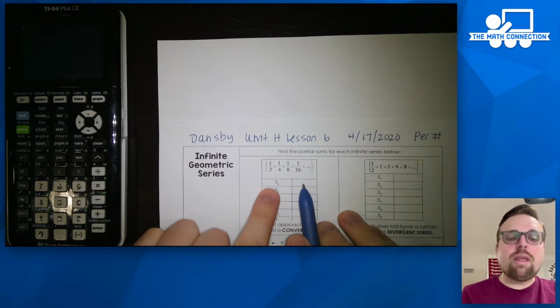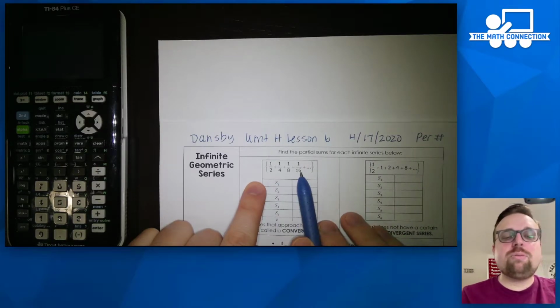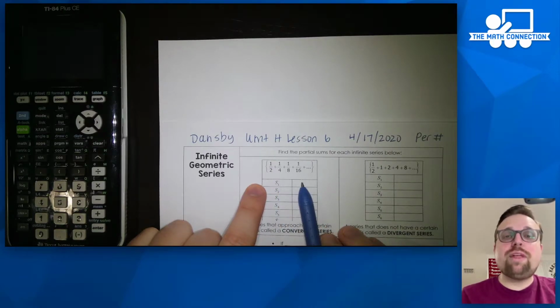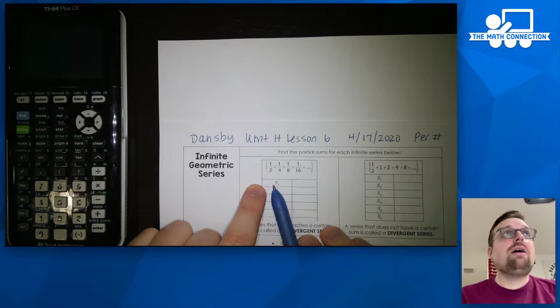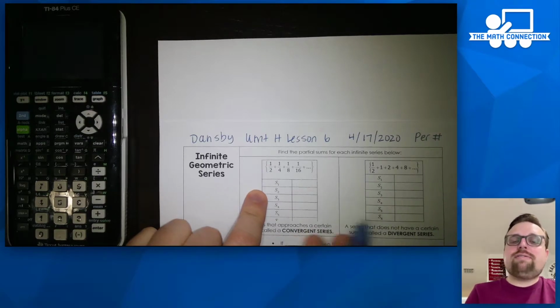So in the first example here, we have the first four terms, and in the first column, they want us to find the sum up to the first term, the sum to the second term, sum to the third, and so on and so forth. So let's fill that in.